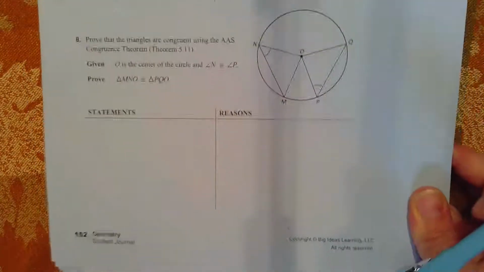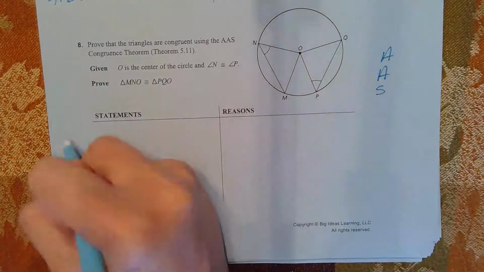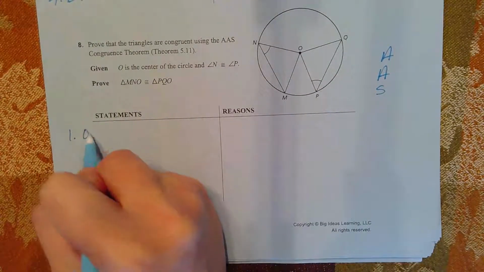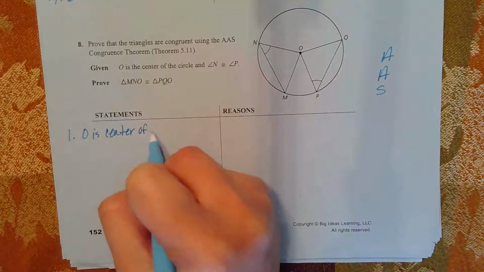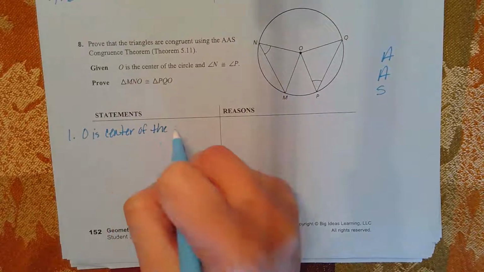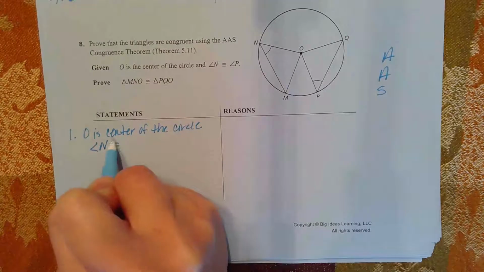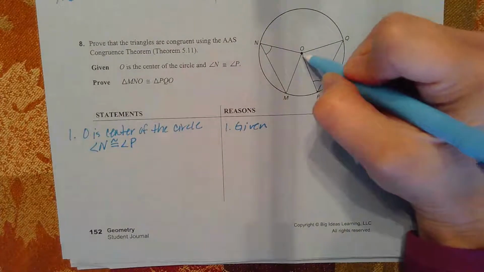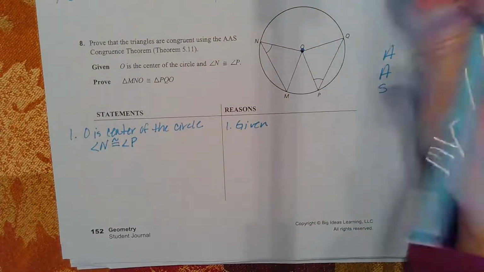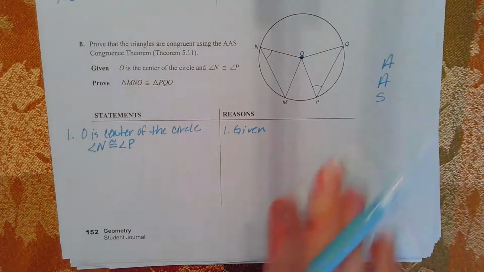Let's do another one. This time we're going to use angle, angle, side, so we haven't done one of that one. All right, let's start with our given. O is the center of the circle. And we know that angle N is congruent to angle P. All right, so we know O is the center of the circle, so that's obviously important information. So we have to think about what that tells us. And we have N and P are congruent.